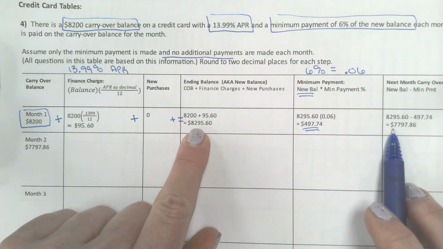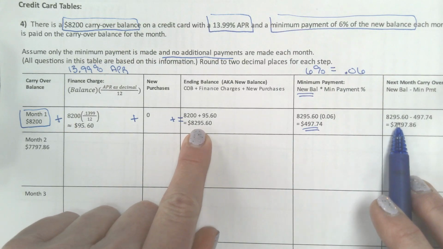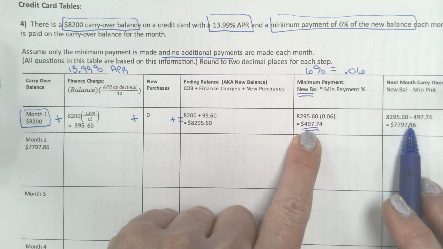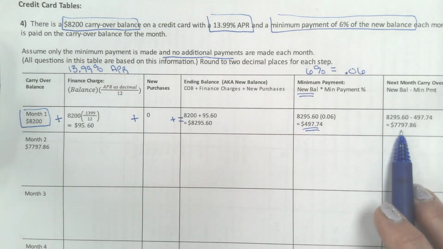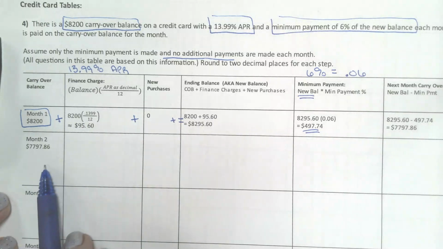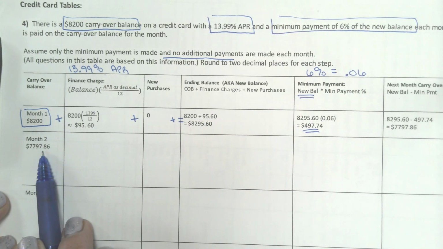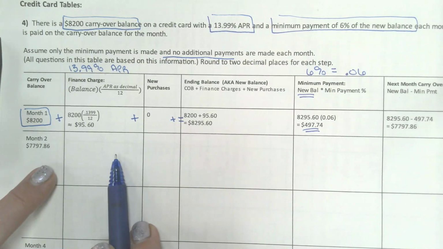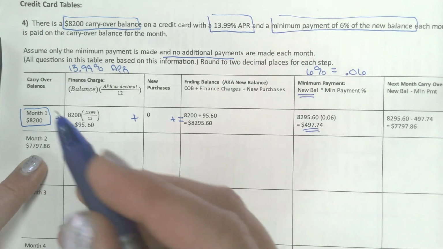So I took this $8295.60 minus the $497, so I have a carryover balance of $7797.86. All right, so we're going to start calculating the finance charge ourselves.